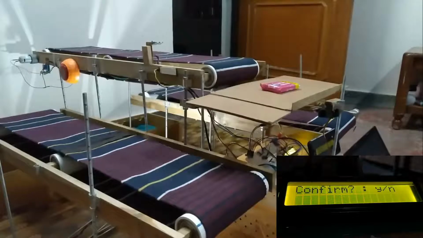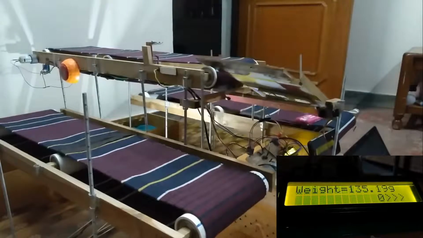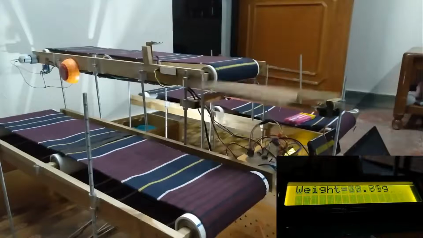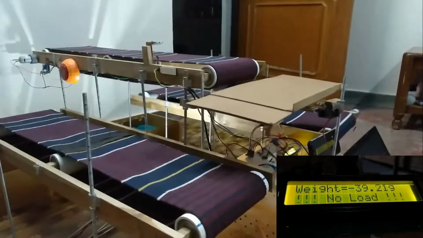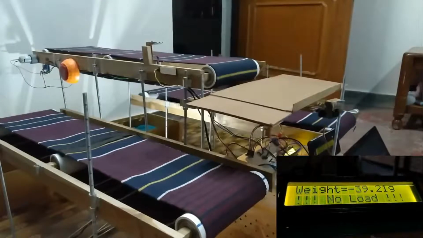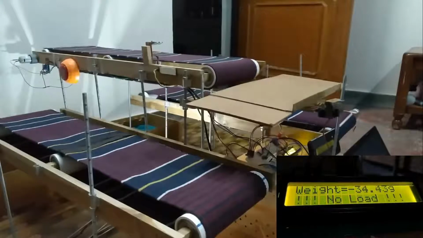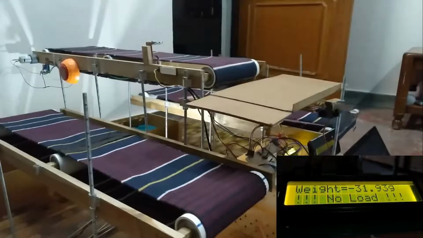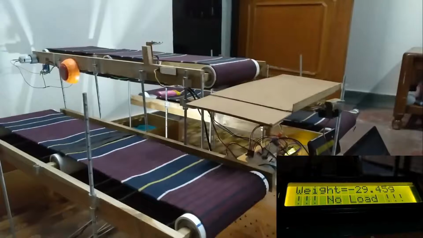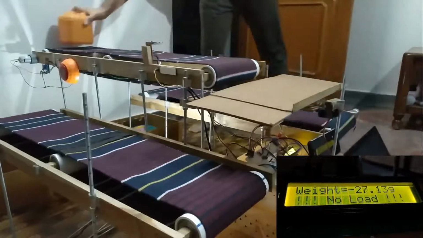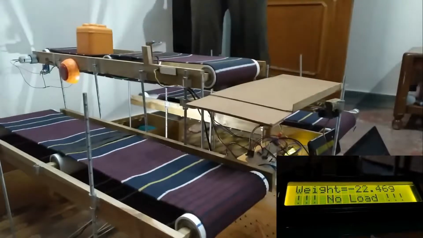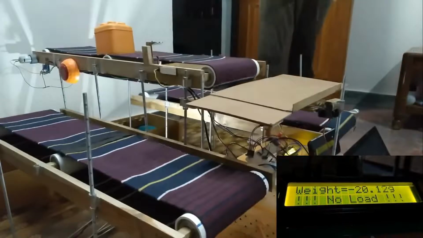Here the weight of the soap is 135 grams, so it will go in that direction as the weight is less than 300 grams, and it will show that one object is sorted in the right direction. The arrow displays the direction of sorting. As the load goes to the conveyor belt, no load is present on the weighing machine platform, so it will show no load.